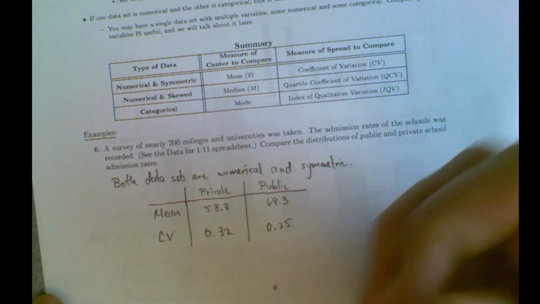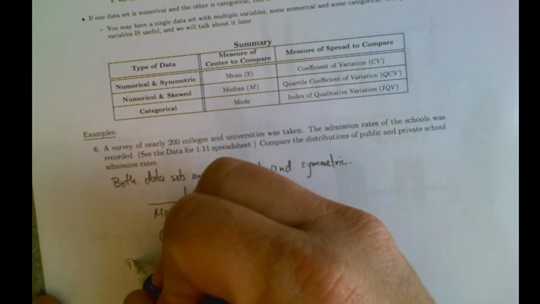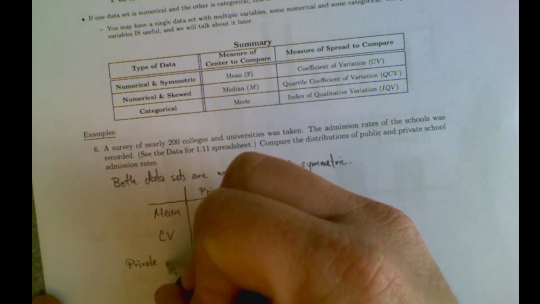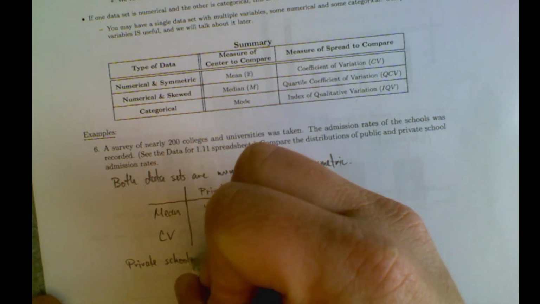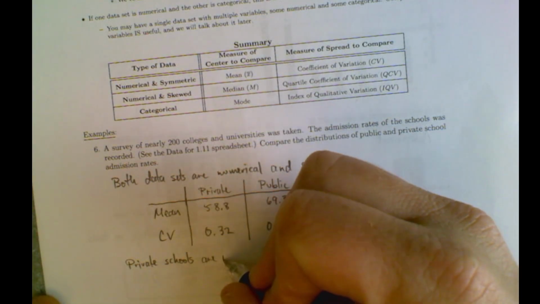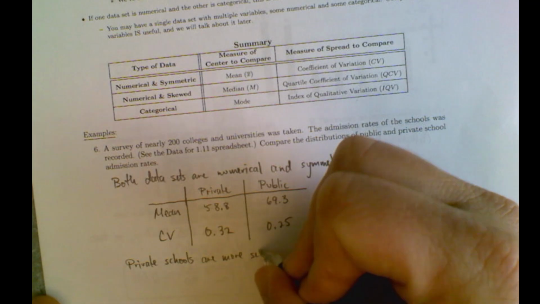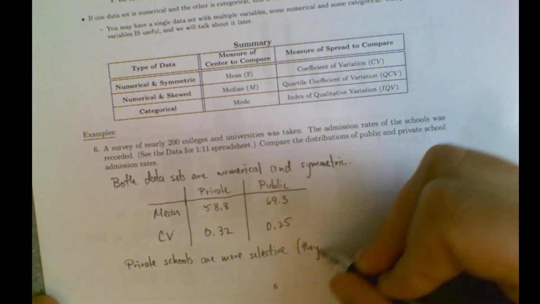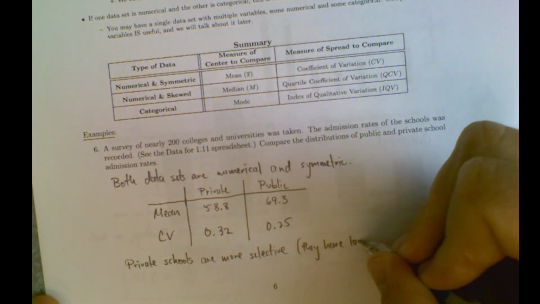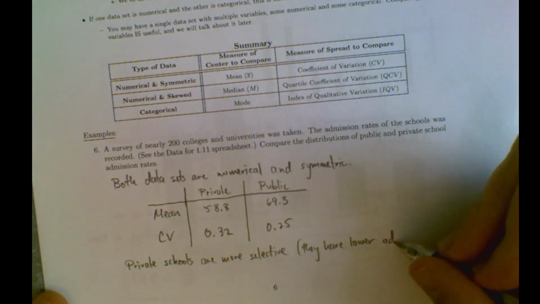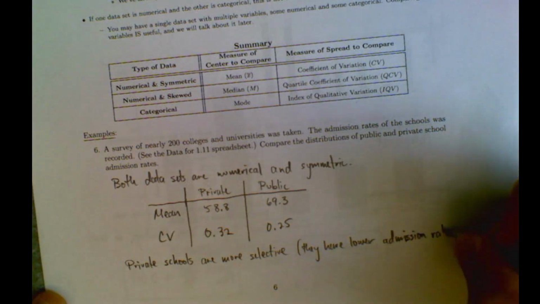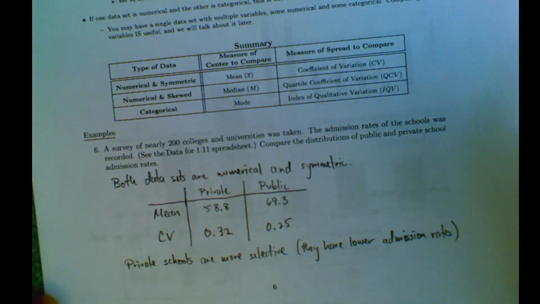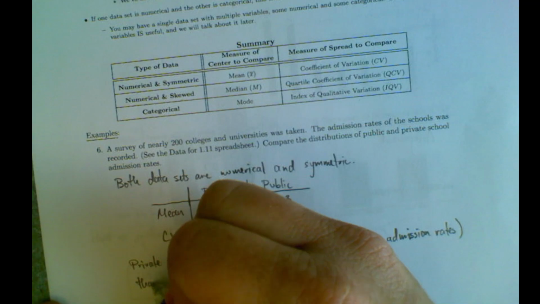We might want to say a few words in summary. We could say something like private schools are more selective, right? They have lower admission rates than public schools.